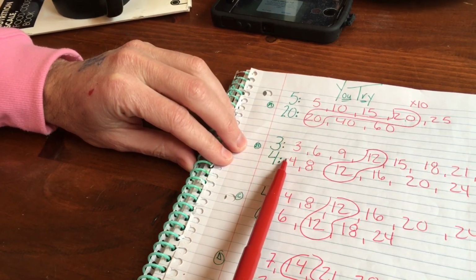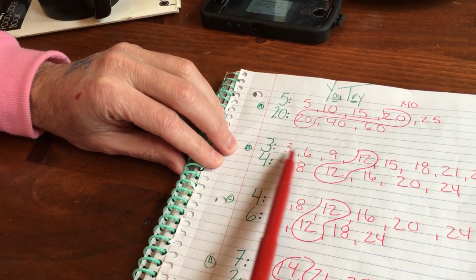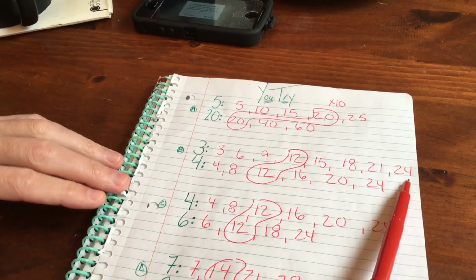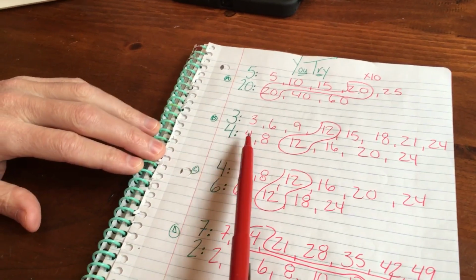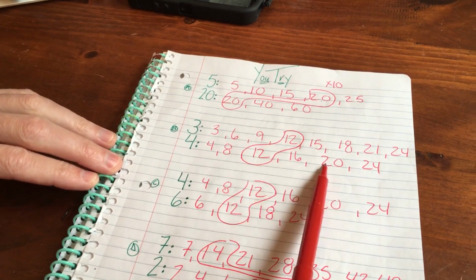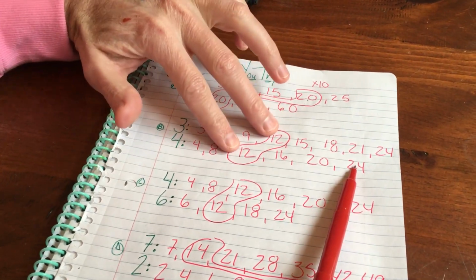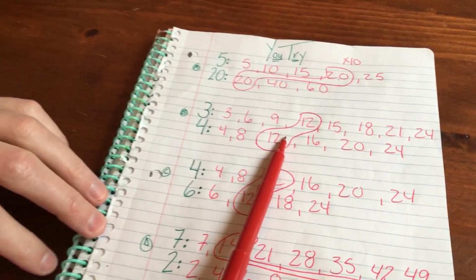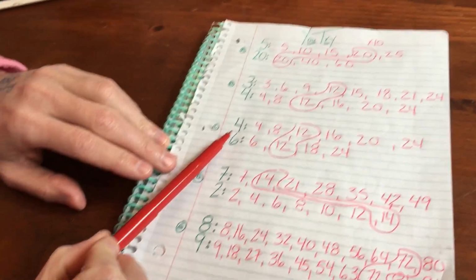We go to 3 and 4. I do 3, 6, 9, 12, 15, 18, 21, 24. I do 4, 8, 12, 16, 20, 24. So you can see here I hit with 12 and I hit with 24. But what I want is the lowest one. So I got 12.